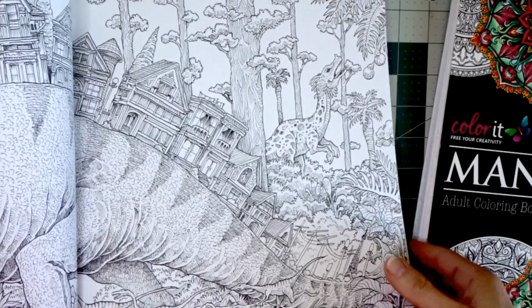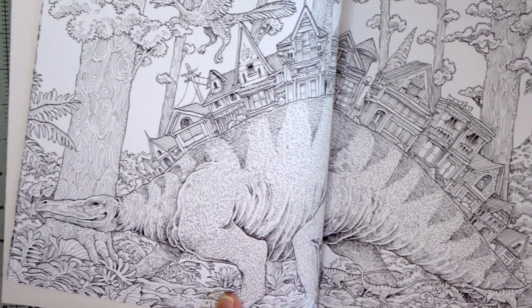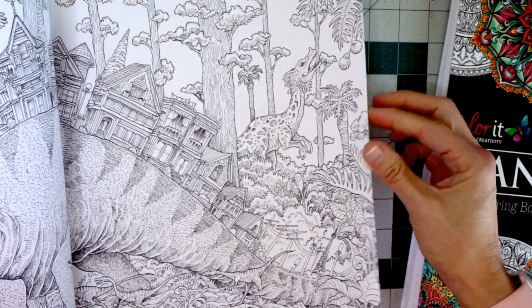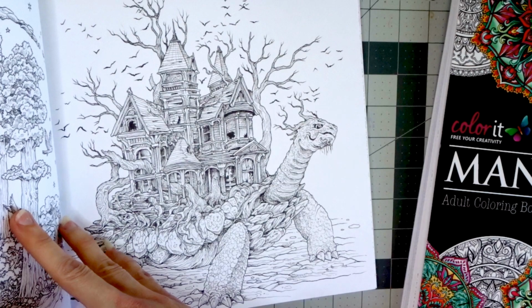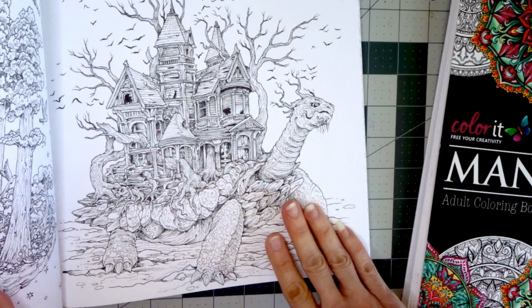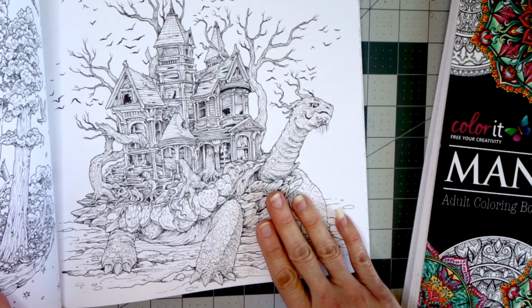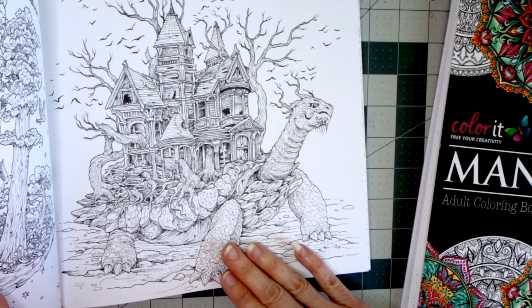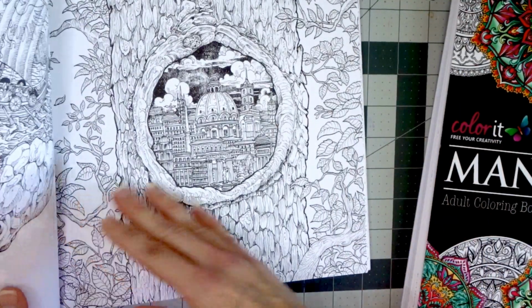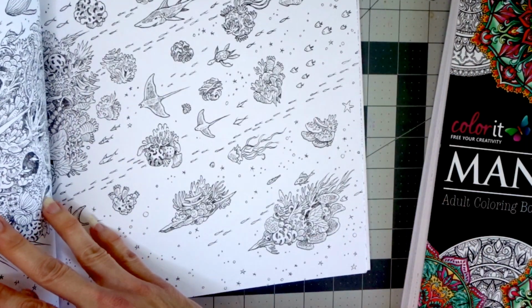There's a lot of double page spreads that can be overwhelming for some, but I don't know, some of it looks very intimidating, but his pages are actually very easy to color. And once you get into it and you start coloring, you will find that his pages are not as intimidating as they look to be. So I'll just show you a couple pages in here.